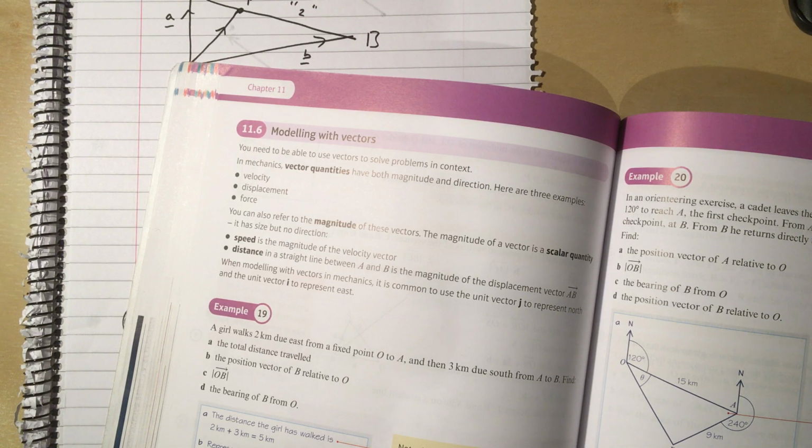So vectors of velocity, displacement, and force. Velocity is like a speed, but a vector, so it's a speed in a certain direction. Displacement is like a distance, but it's a vector, so it's a distance in a certain direction. So everything you can do with velocity, displacement, acceleration, sorry, time is not a vector, but acceleration is a vector, forces, all of those things are vector quantities, so you can use everything from this chapter in mechanics.